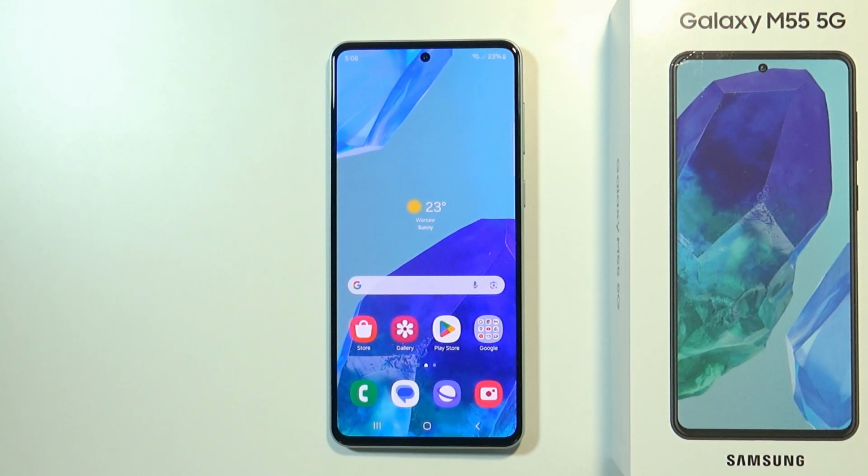Hello, in this video I'm gonna show you how you can free up RAM on Samsung Galaxy M55 5G. There are a few things that you can do in order to free up the RAM.